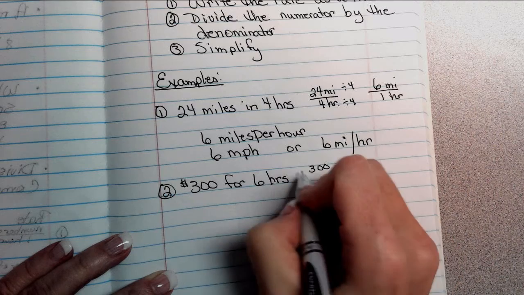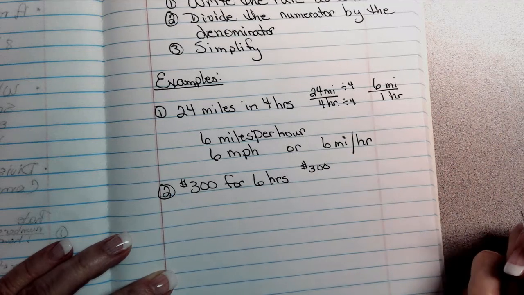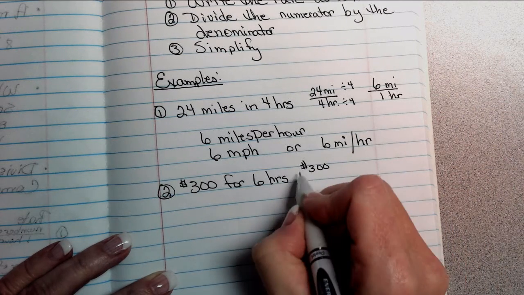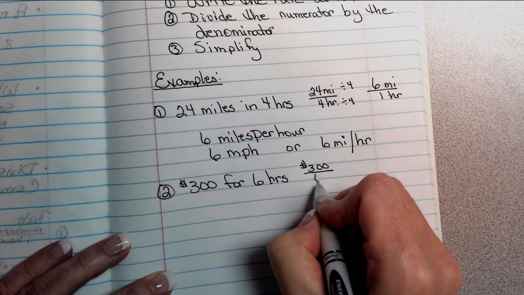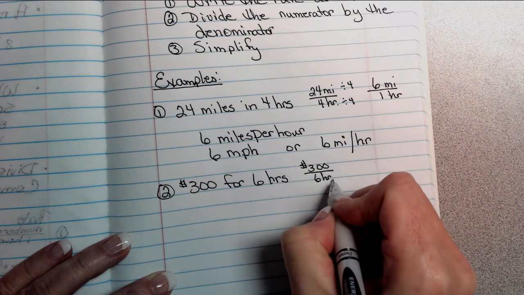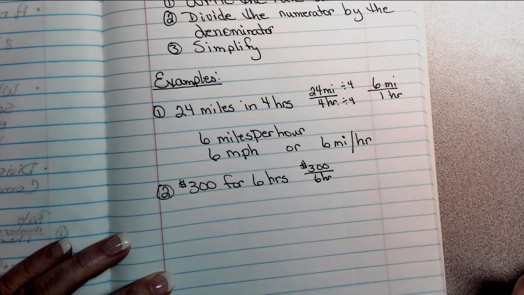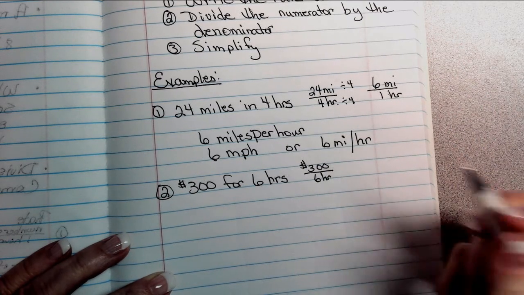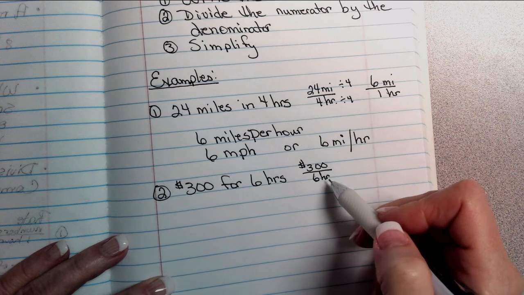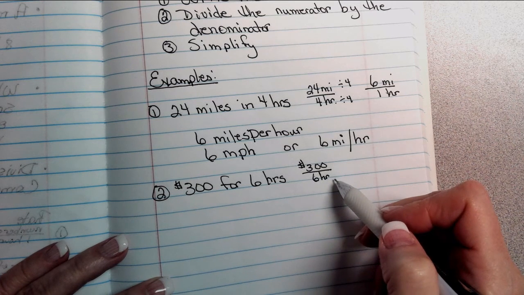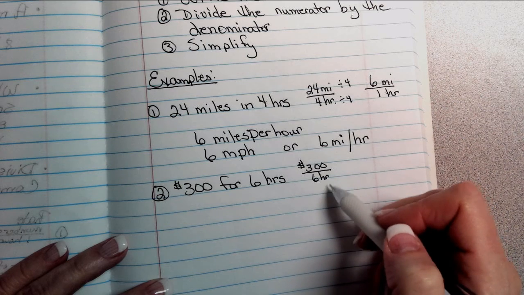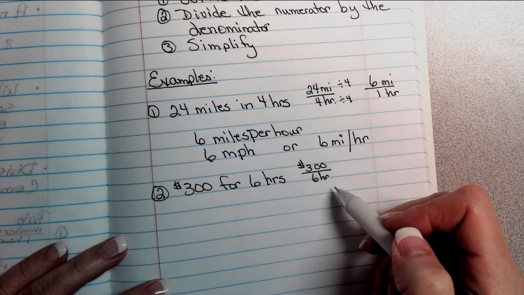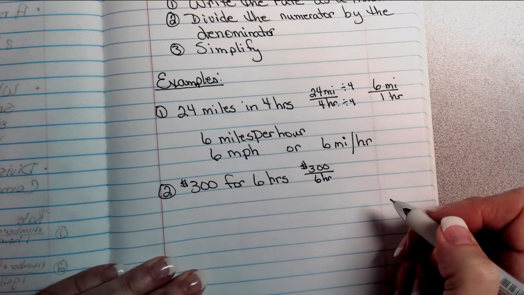So here we are with our money. So $300, and the dollar sign is my label, over 6 hours. Okay. I don't know if we're paying this per hour or maybe we're getting paid per hour, but $300 for 6 hours is happening. So we want to know, what is that per hour?